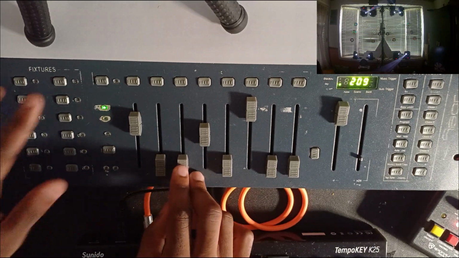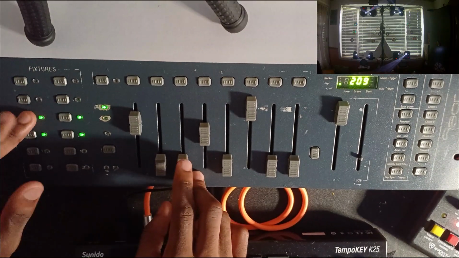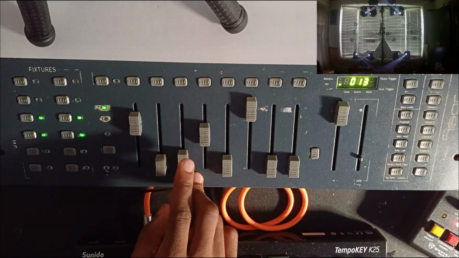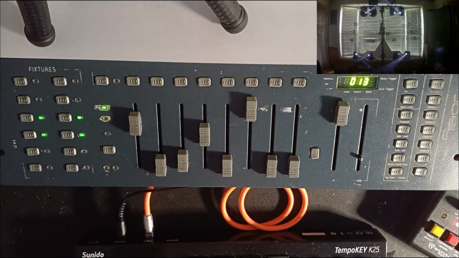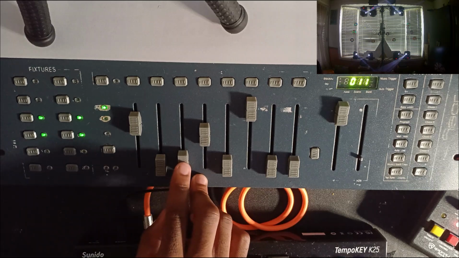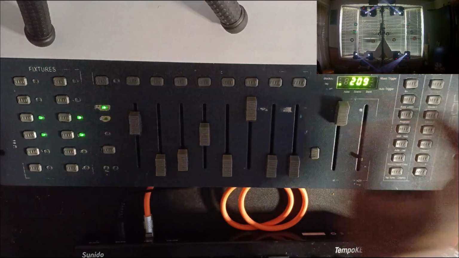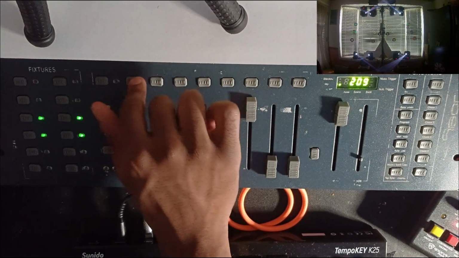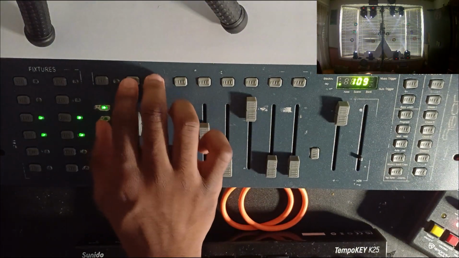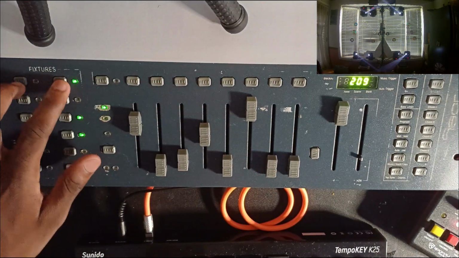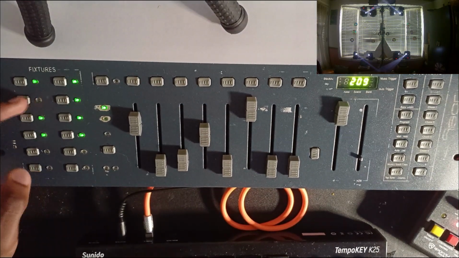And we're gonna tilt the beams down a little bit because they can tilt down more than the spots. They have a wider tilt angle, tilt range. And so we'll do that. And then we'll do MIDI add 2 again. So as you can see right here, we got 1 and this is 2. So then we're gonna do 3, 4, and so on.